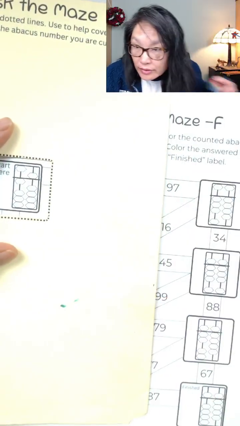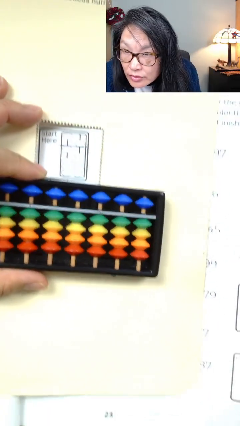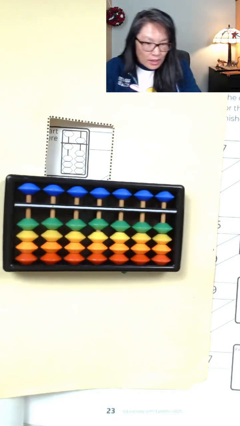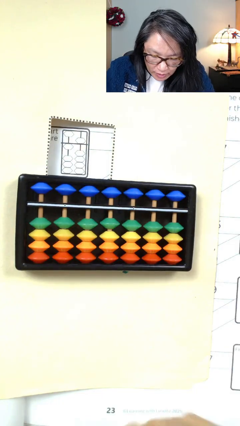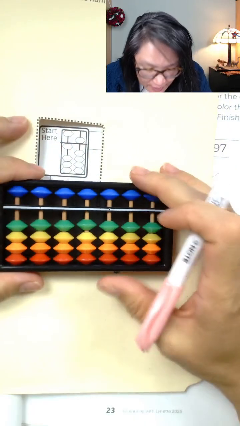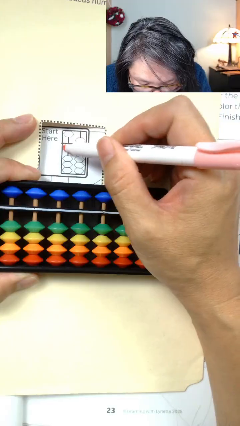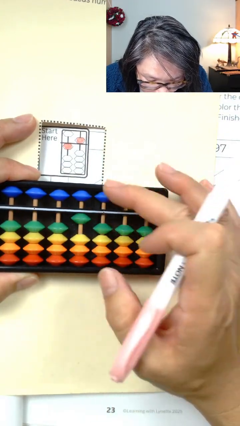So what we're going to do is first 2 digits. I have my number, and I have my abacus. Hello, everybody, welcome. What we're doing is looking at my abacus. This abacus is a counting tool. We're going to look at our tens. This is the tens, and this is the ones. So I have my tens and I have my ones.